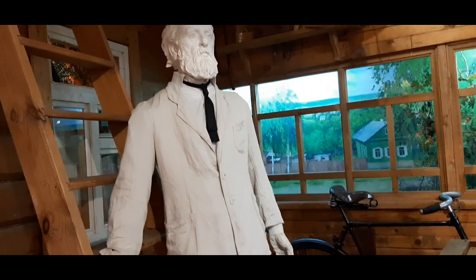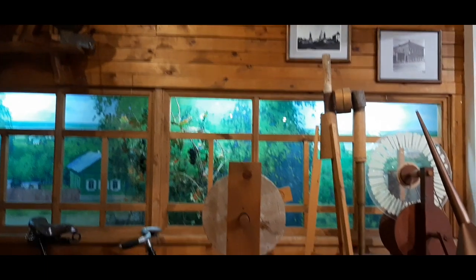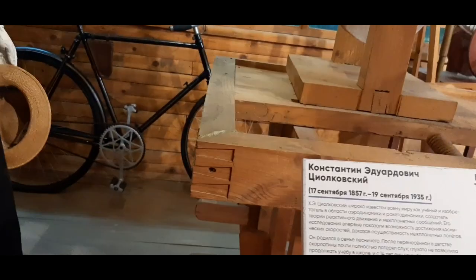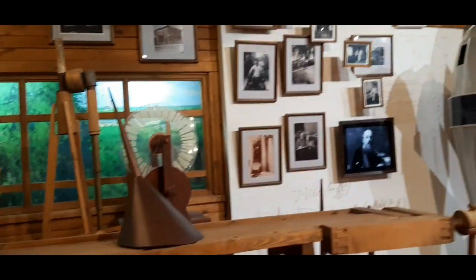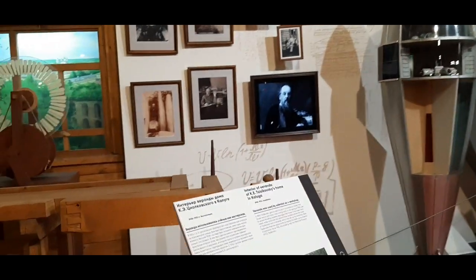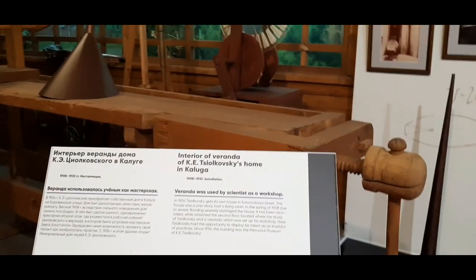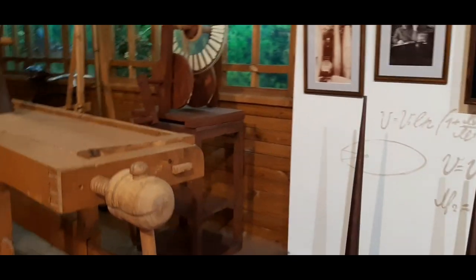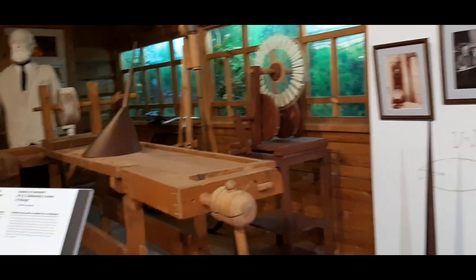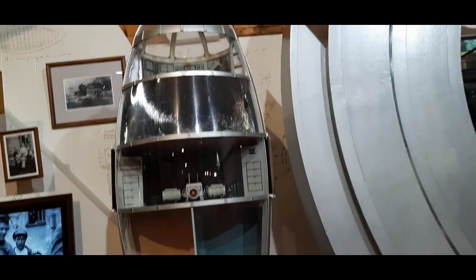Siya to. Oh, may revolta siya. Biruin mo yan. May bike. Buhay pa yung bike niya. Talagang ang mga Russian ko nga pala talaga yung mga scientist. Interior of veranda of K.E. Tsiolkovsky home in Kaluga. Veranda was used by scientists as a workshop. Ito yung veranda. Makahoy kasi dito sa Moscow. Marami silang kahoy talaga.